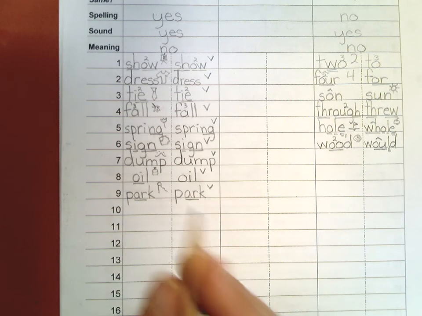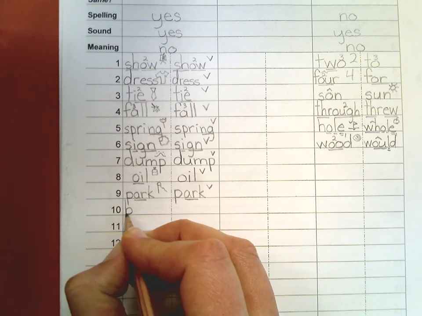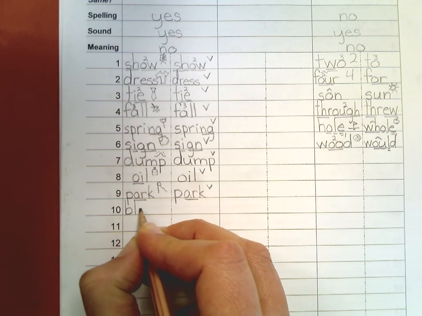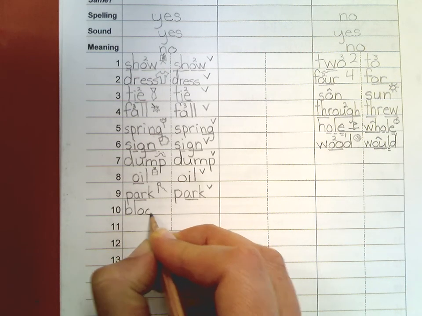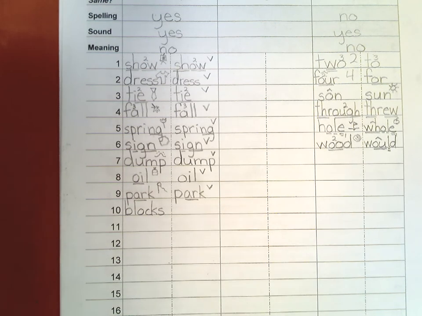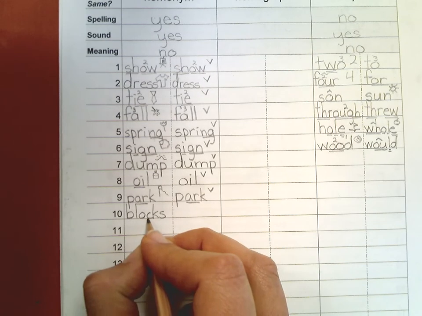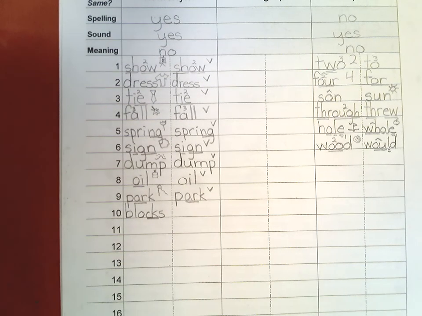All right, class, tell me what you wrote to spell blocks. Good. B, O, A, K, S. All right, what do we need to mark? Good. Our K, two-letter K.